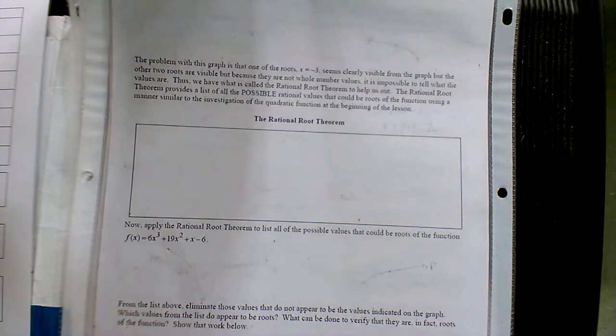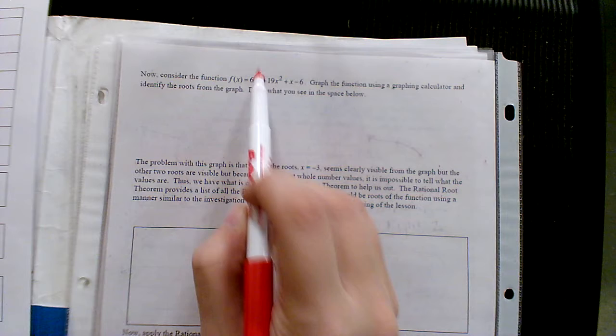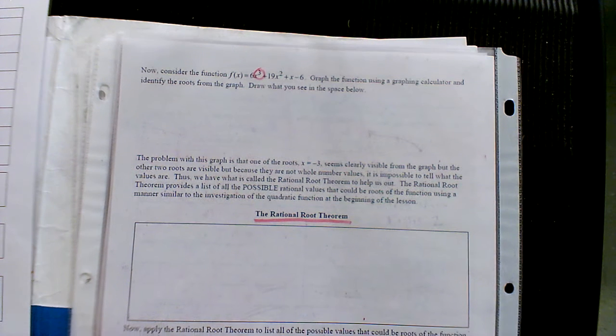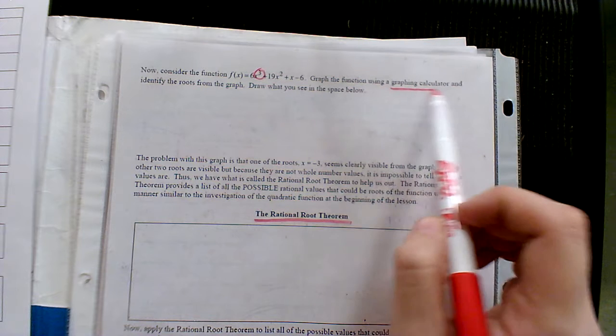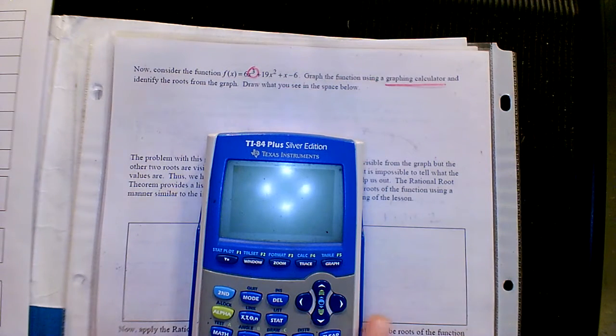Okay, so this is what's called the rational root theorem. That's what we're going to formally define on the next page just in a little bit. But we're going to take a look at another example. Notice how this one is cubic. Okay, so a higher power might be a little bit more difficult. We're going to graph the function on the graphing calculator, and we're going to try to identify the roots. So that's why I wanted you to get one today. Let's go ahead and turn it on. And we'll type in the equation.